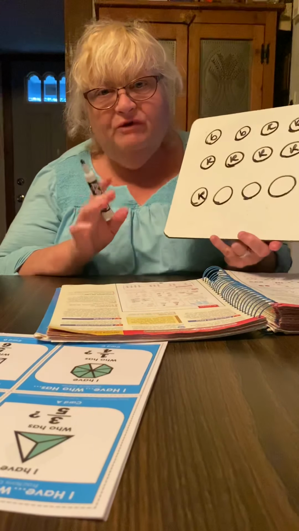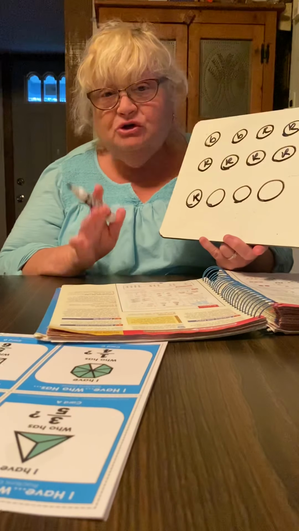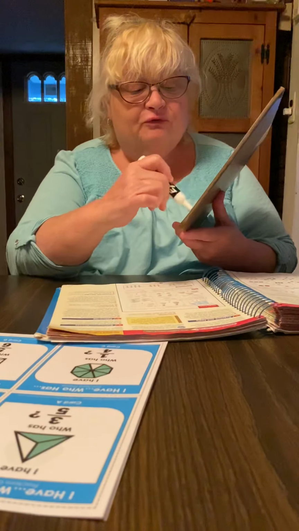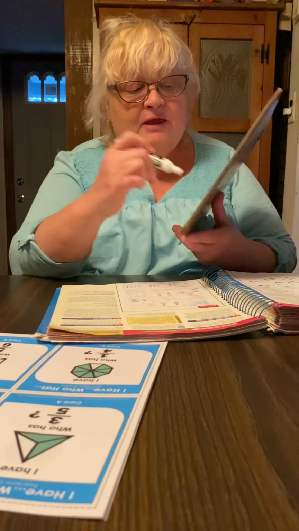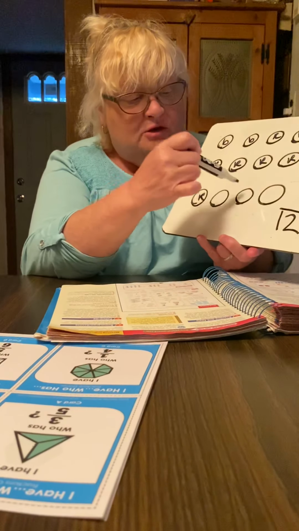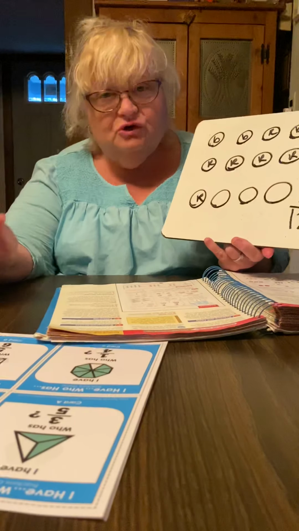So they want to know what fraction of our circles are not colored. All right, so what's our denominator going to be? 12, because we have 12 circles, correct. How many of those circles are not colored? 1, 2, 3. So 3/12 of those circles are not colored.